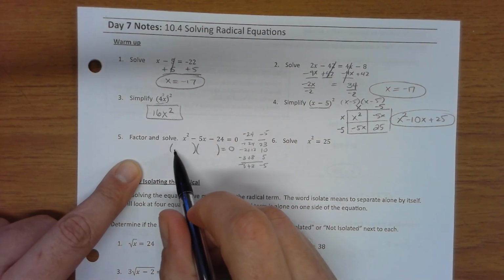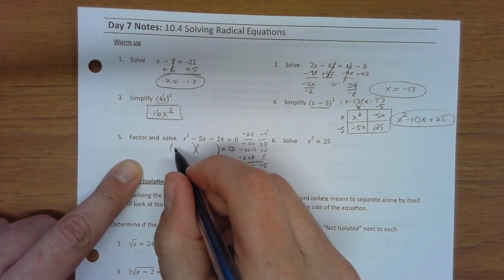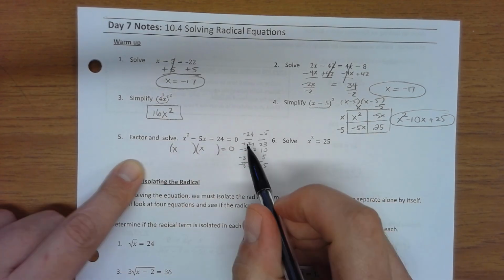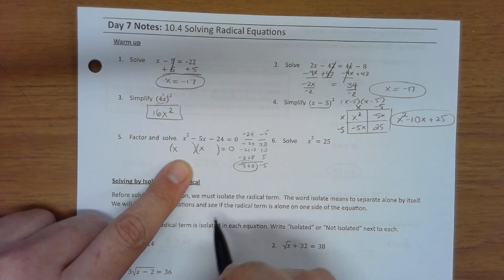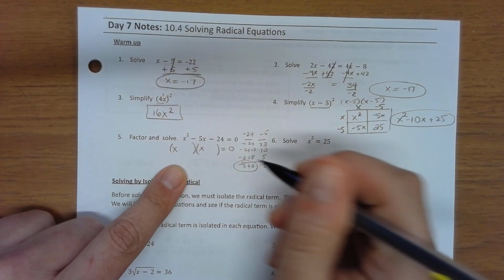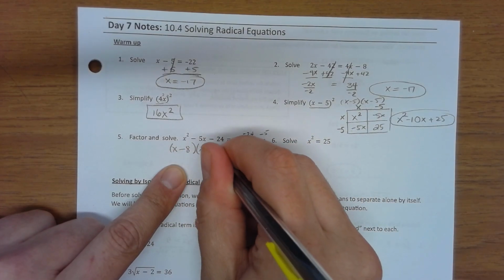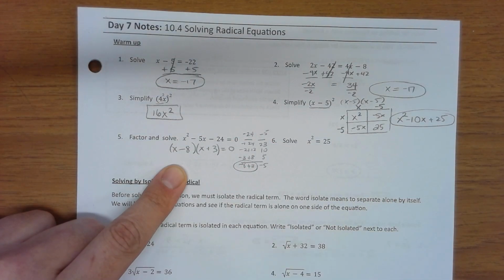The first pair of terms that multiply each other have to make an x squared. That's x and x. The last two numbers have to do two things. They have to multiply to make negative 24, and they have to add up to make negative 5. So we have negative 8 and 3. Those are the numbers we found in our t-chart.